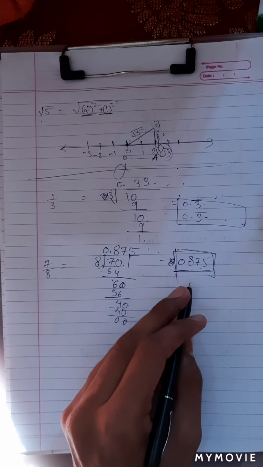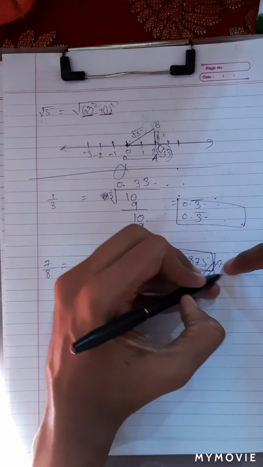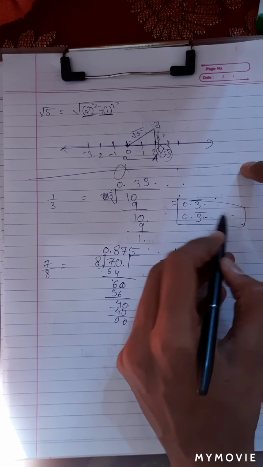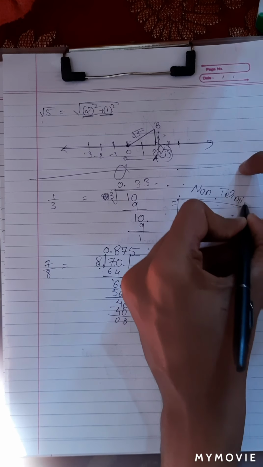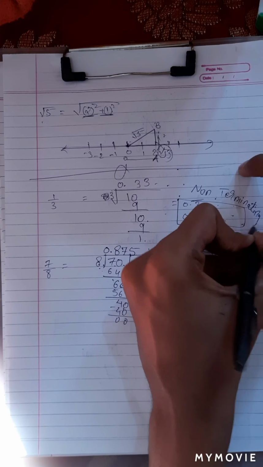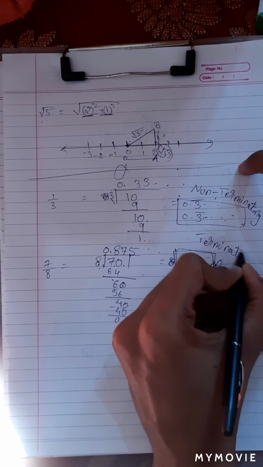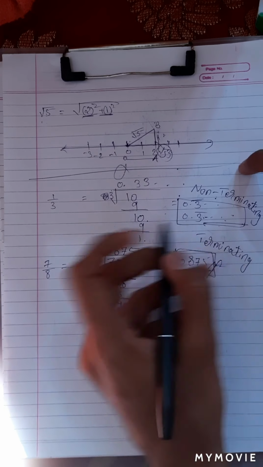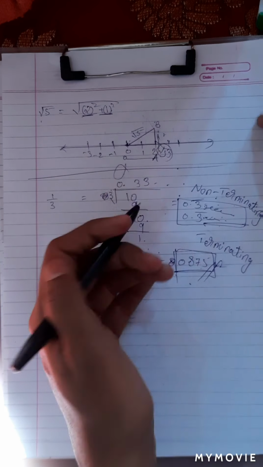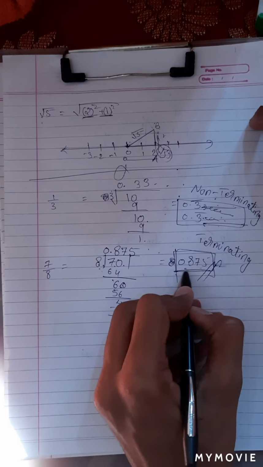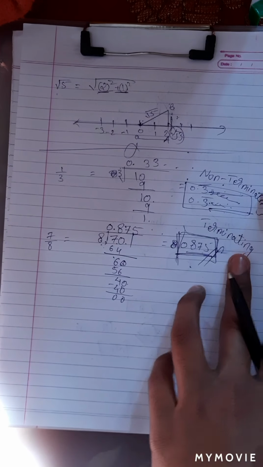This is a terminating decimal expansion, as after some time the numbers have stopped and ended, but here the number doesn't end. So this is a non-terminating decimal expansion, and this is a terminating decimal expansion. Here the numbers never end. They continuously repeat, or sometimes they do not repeat, but the number never ends. Here after a finite time the number ends. So this is terminating, this is non-terminating.